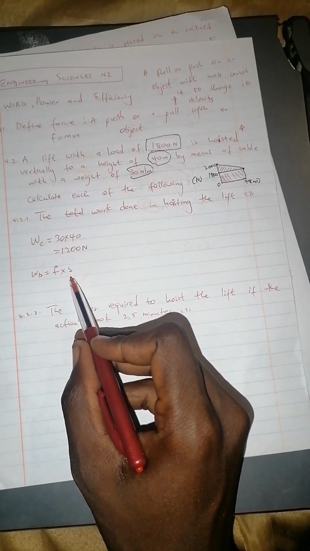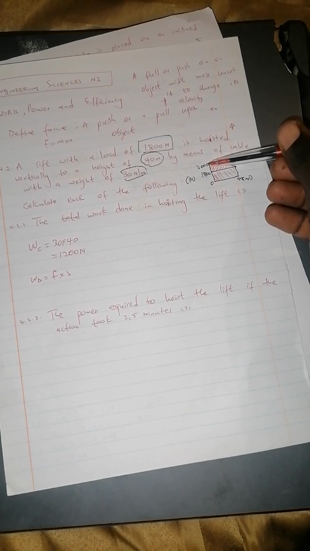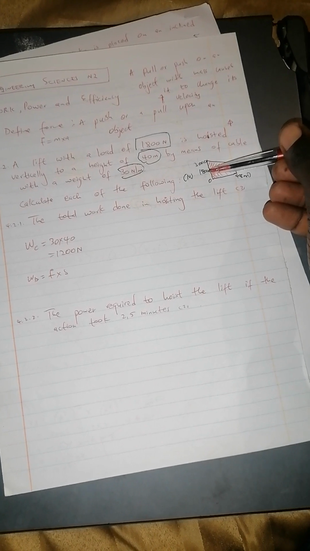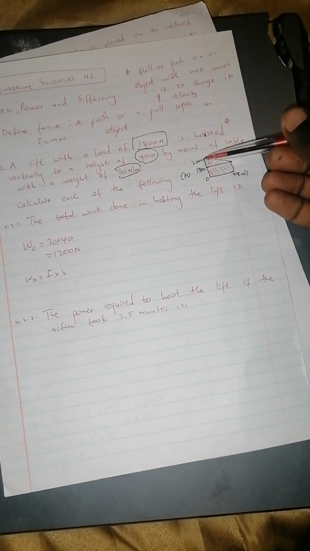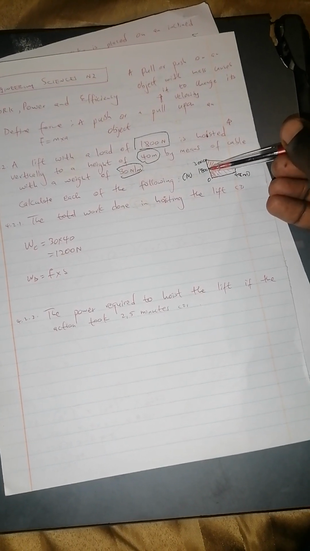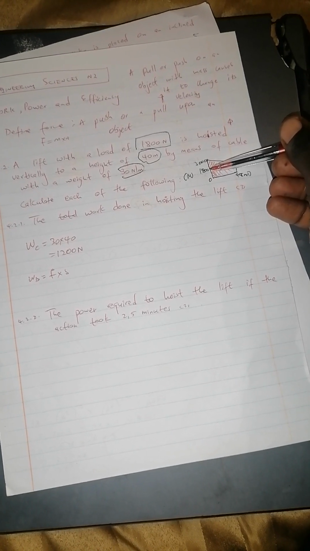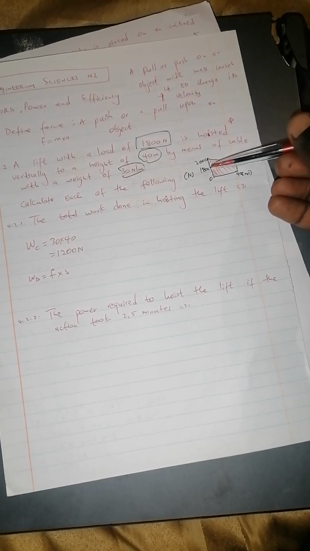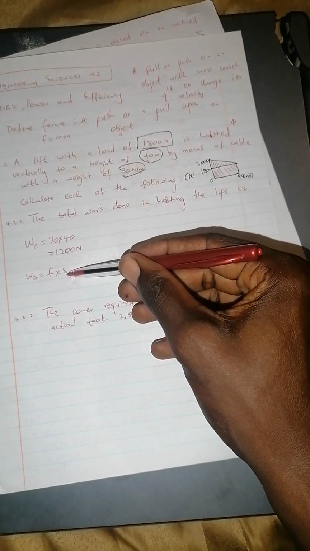So the work done equals force multiplied by the distance. So we have this force of 3000 plus 1800, divided by 2, multiplied by our distance, which is 40.